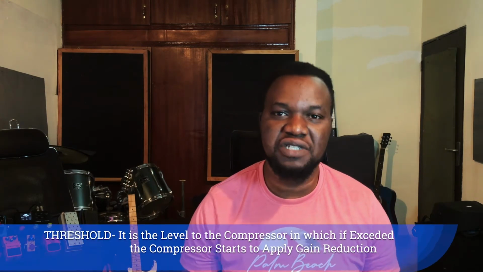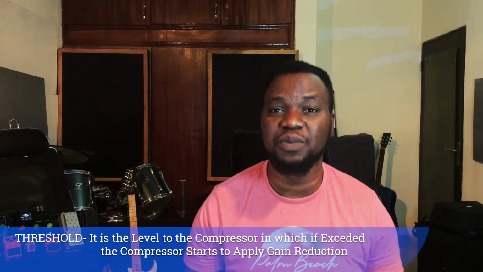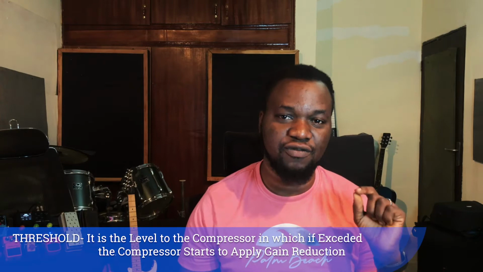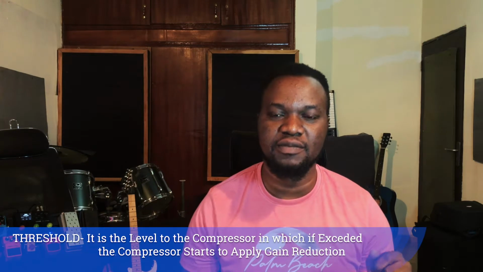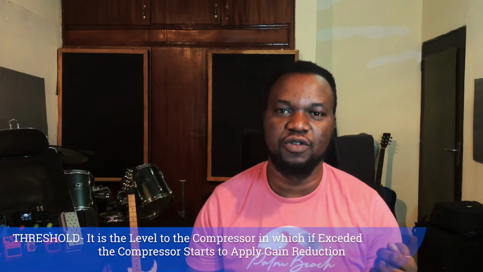Threshold. Threshold. Does it sound familiar? All right, threshold happens to be a parameter on the compressor, and it's a level you set in which if it's exceeded, the compressor starts to apply an amount of gain reduction. So see threshold as your turn on and off. So if you want your compressor to kick in at a certain level, say minus 5 dB, if your threshold is at minus 5 dB, just note that as soon as your audio signal hits minus 5 dB, guess what? The compressor starts to work. And that is threshold.